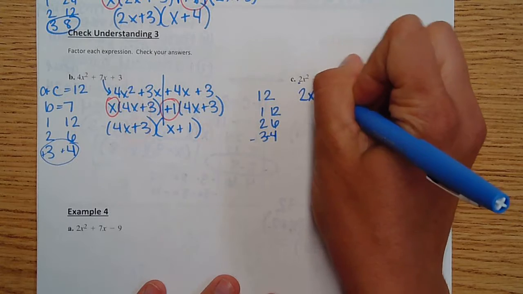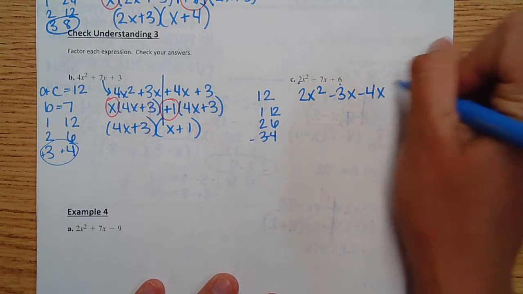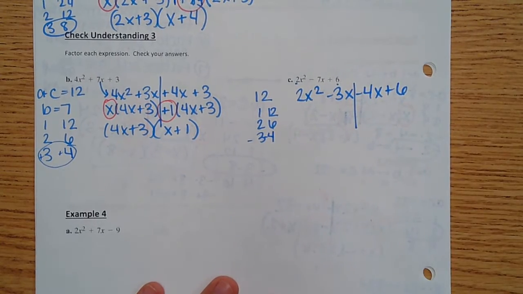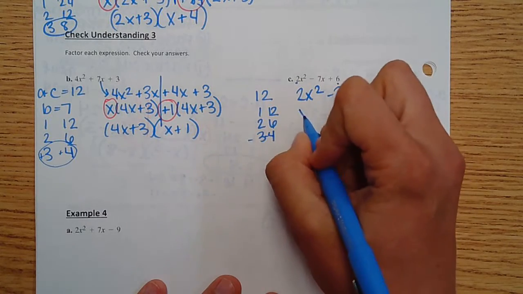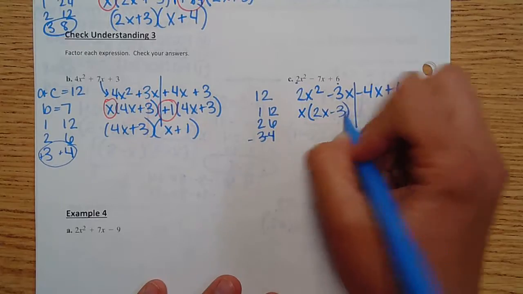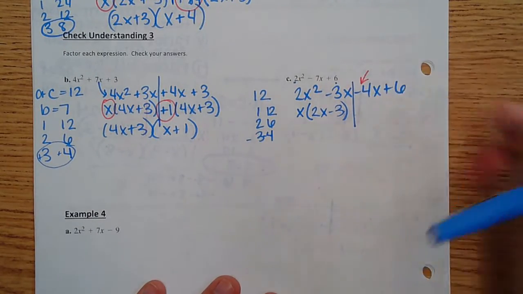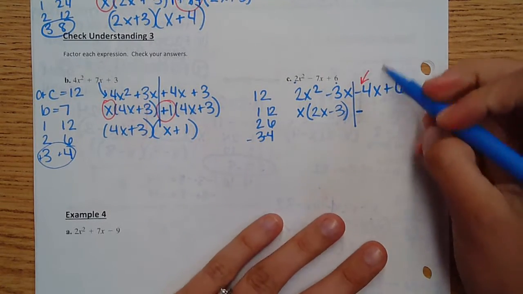So I bring this down. 2x squared minus 3x minus 4x plus 6. I split them up, grouping. And now I factor out of 2x squared minus 3x. I can only factor out an x, leaving me with 2x minus 3. Here, since this is negative, I have to pull out a negative something. Whether it's a negative 1 or anything, it has to be negative.